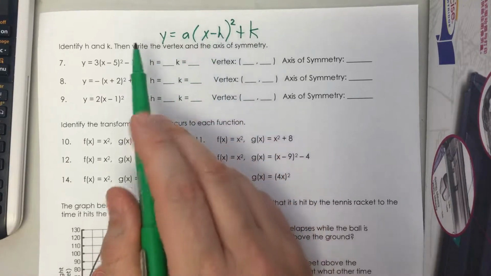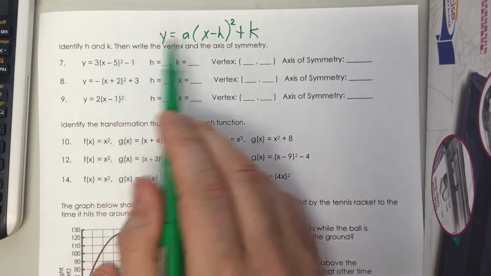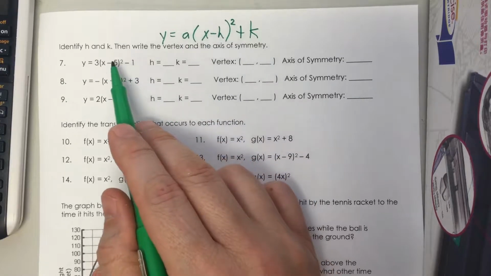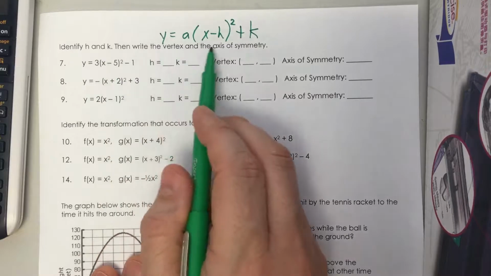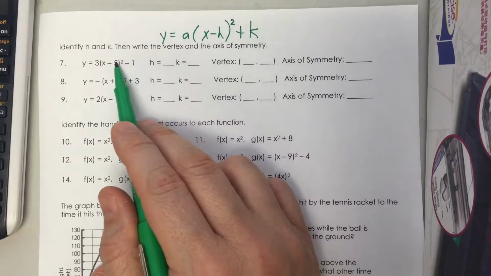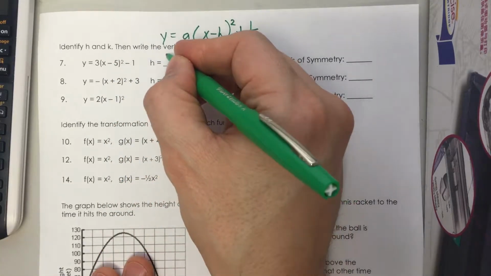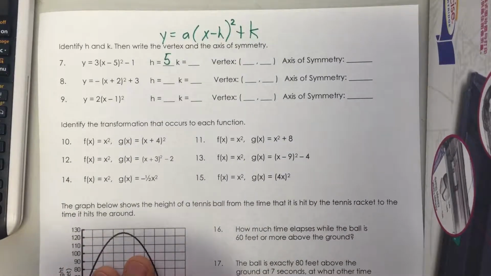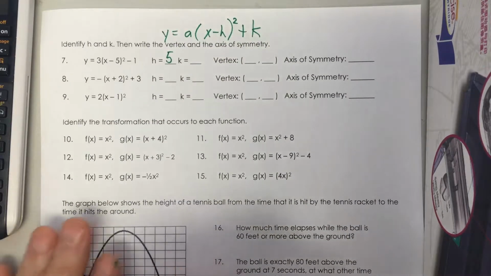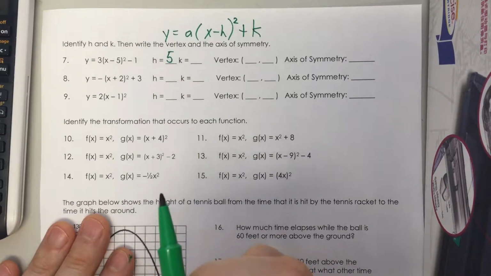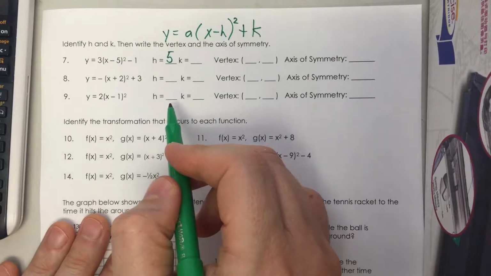So in short, when I take this out and label my h value, I have to change the sign from whatever is showing here, because that minus sign is part of the equation. That 5 is actually a positive 5 as my h value. That's all that means. Okay, so let's go ahead and find the h values for all 3 of these. We'll do them all like that.